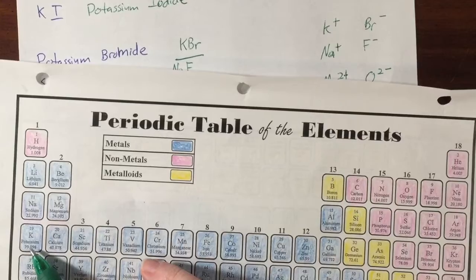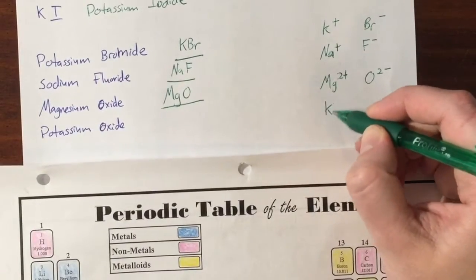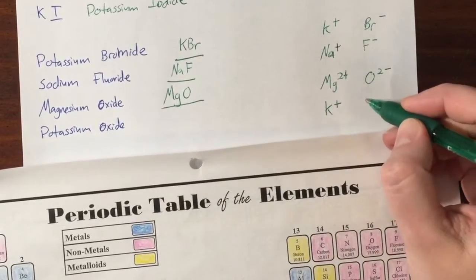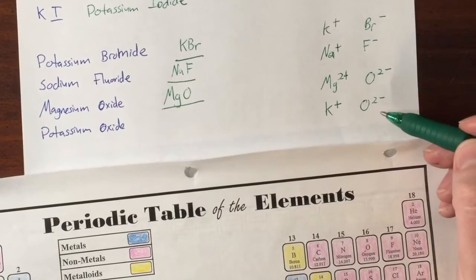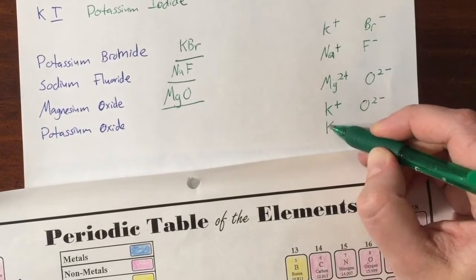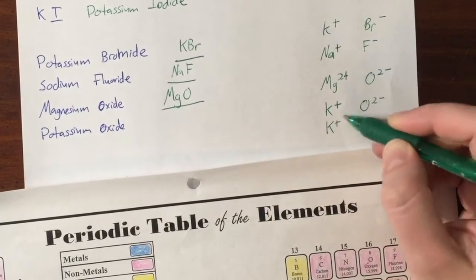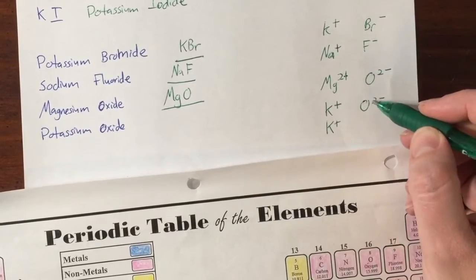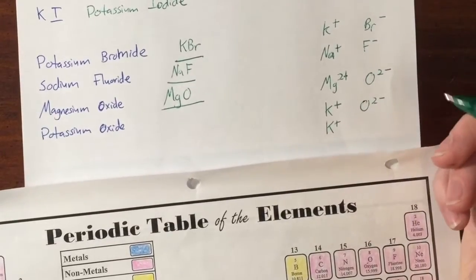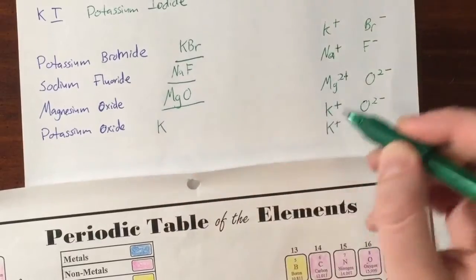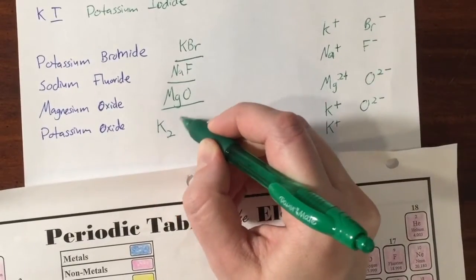Potassium oxide. All right, potassium is over here on the periodic table. In the first column, it's an alkali metal, has a charge of +1. Oxygen again is right here, it's a charge of -2. A +1 and a -2. So that means I need 2 potassiums to balance out. So 2 potassiums balance out with 1 oxygen. So I'd write, since there are 2 of them, K2O.